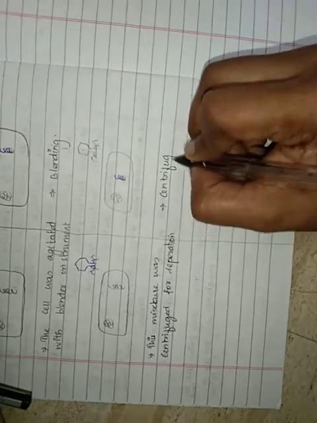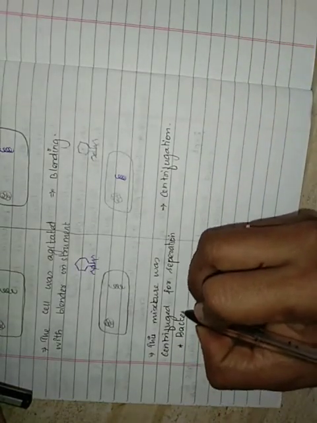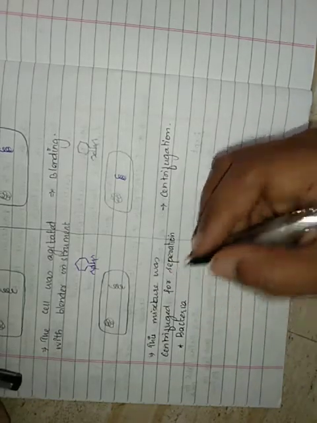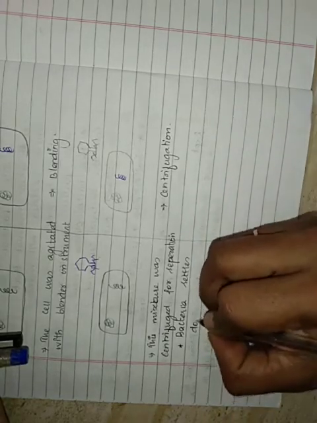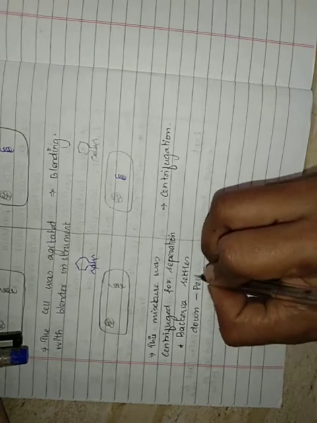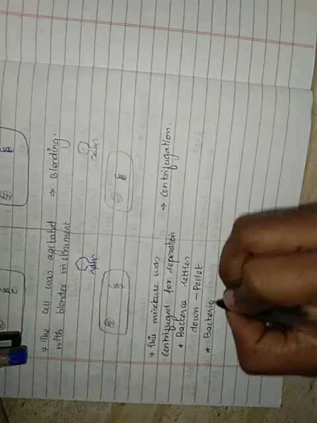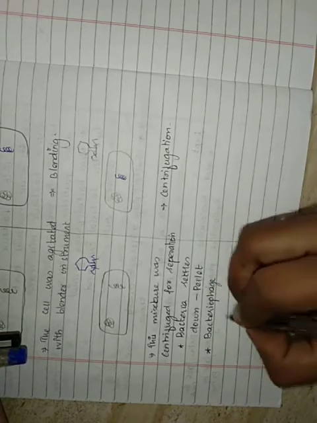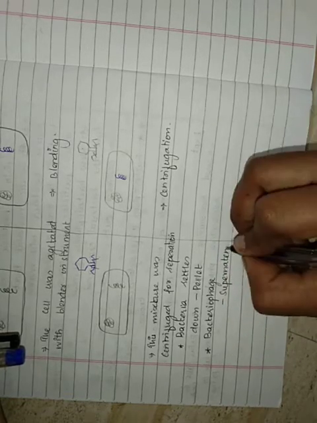So the next step is centrifugation. During centrifugation, bacteria, because it is heavier, settles down in the form of a pellet. Bacteriophages are simpler molecules, so they are going to be lighter and present in the supernatant, that is the liquid that is present above the pellet.